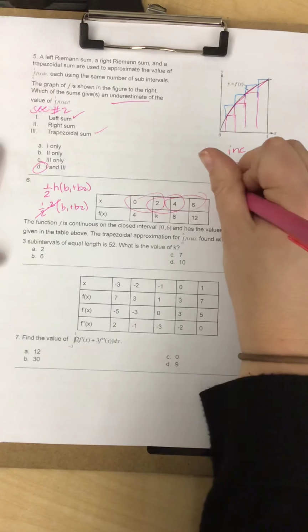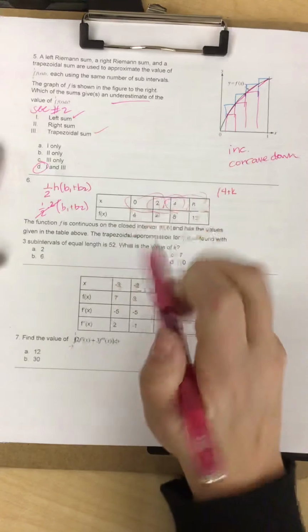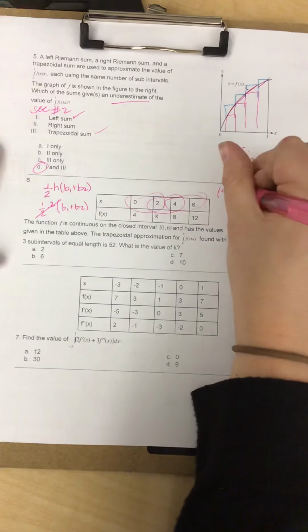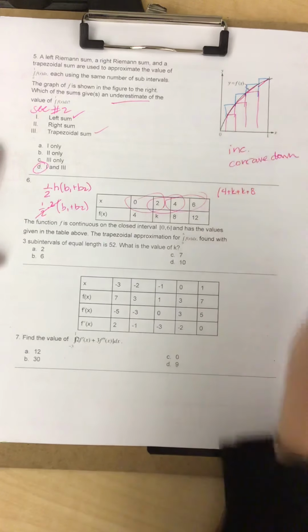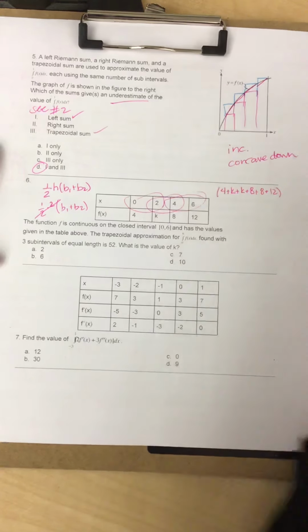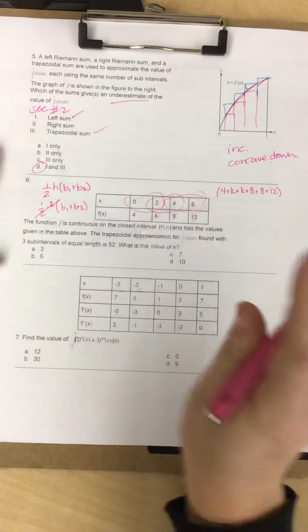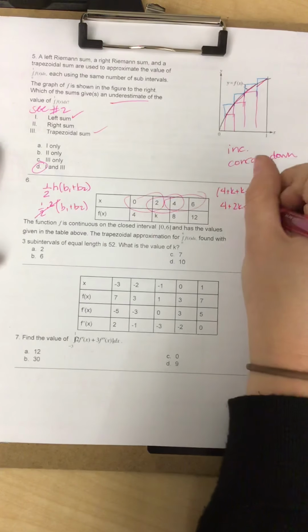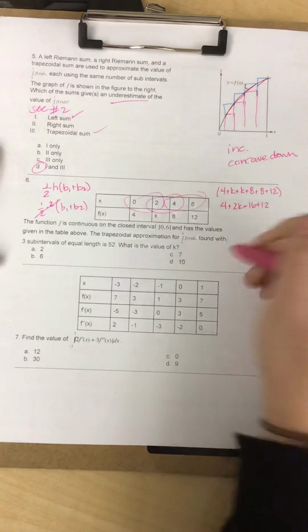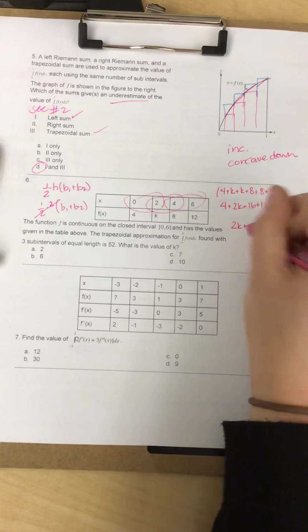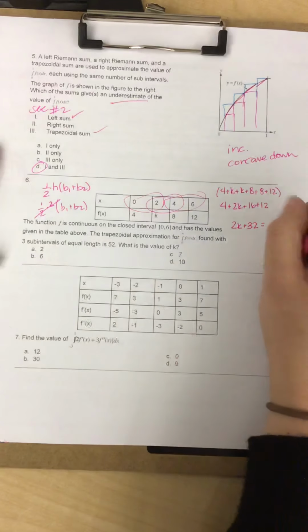So the first one is going to be 4 plus k, okay, base 1, base 2. The second one from 2 to 4 is going to be k plus 8. And from 4 to 6, it's going to be 8 plus 12. Okay, and then we had the 1/2 and the 2 out there, but they cancel. So that's 4 plus 2k plus 16 and 12. Add them up, and you get 2k plus 32 is equal to 52. Right?